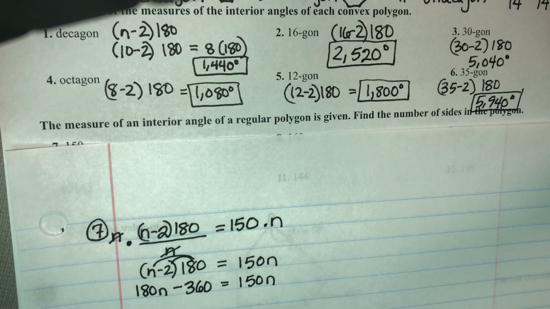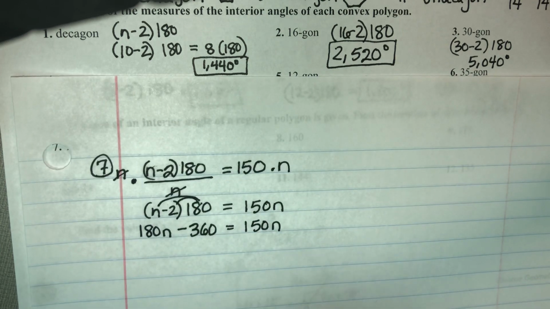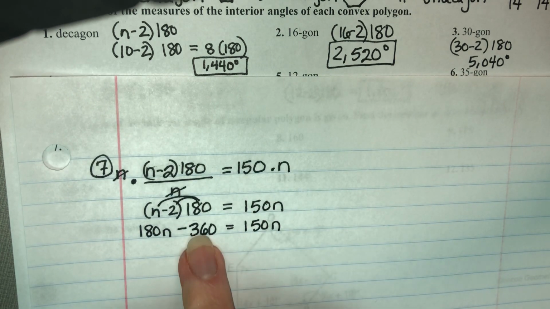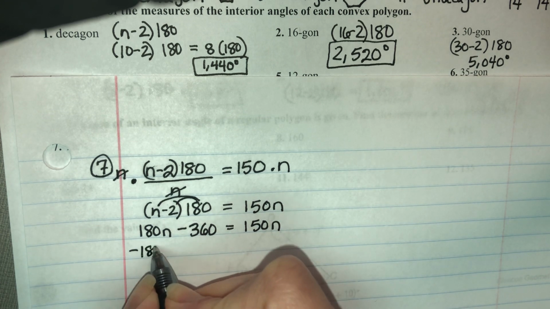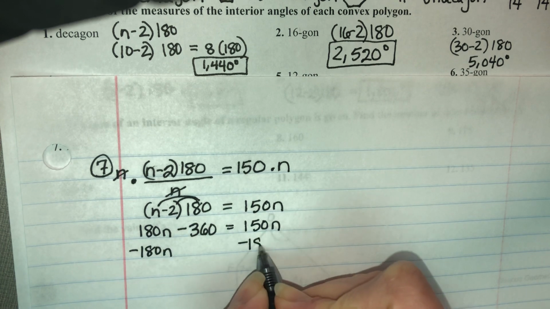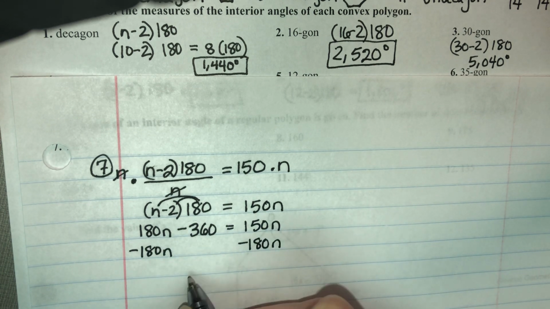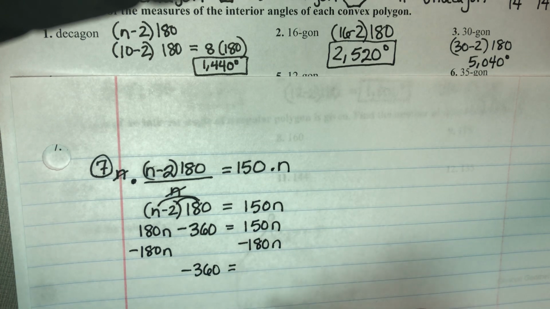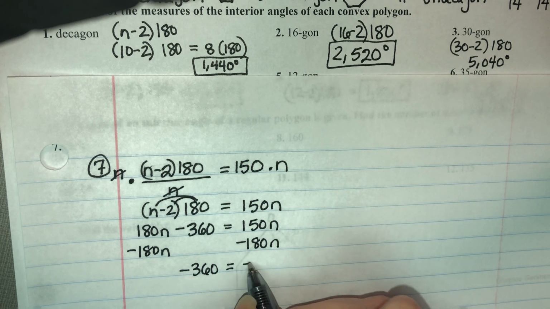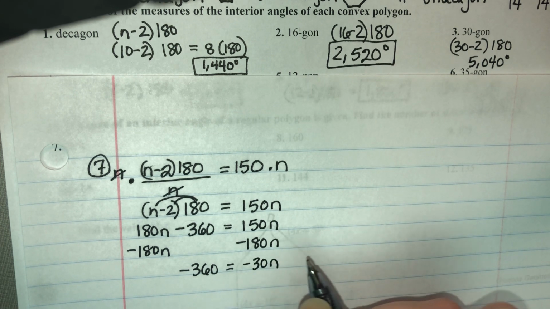And now we want to get the like terms together. So I'm going to keep my negative 360 here and get my n's together on this side. So I'm going to subtract 180n on both sides of the equation. So I'll have negative 360 equals 150n minus 180n. So that's negative 30n.